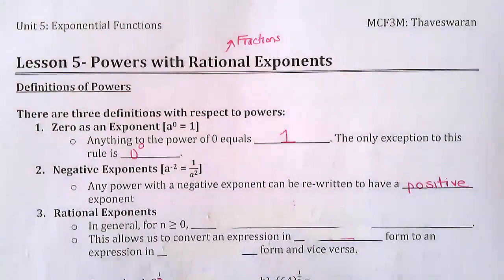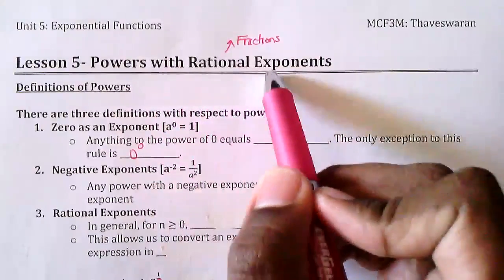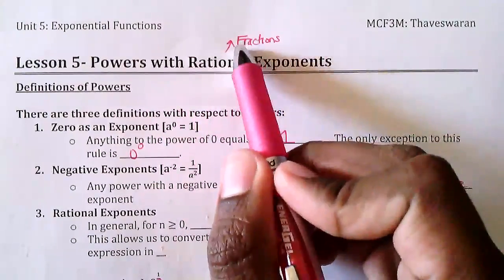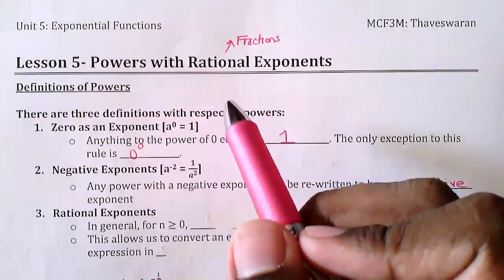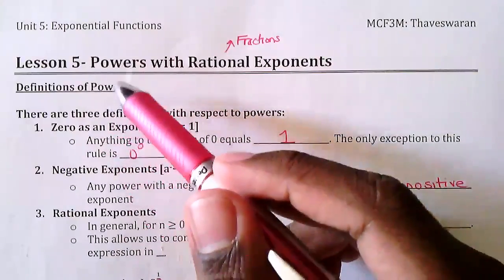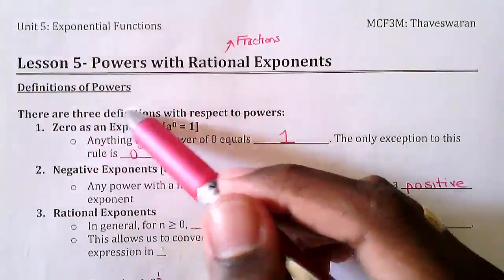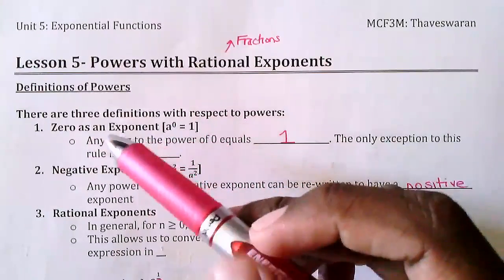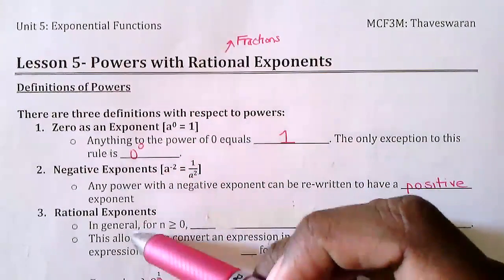So welcome to lesson 5. In this lesson, we're essentially going to look at powers with rational exponents. Rational is just a fancy way of saying fractions. So we've seen these definitions of powers before. We said that there are 3 definitions of powers. We looked at 2 of them. We're going to look at the third one today.